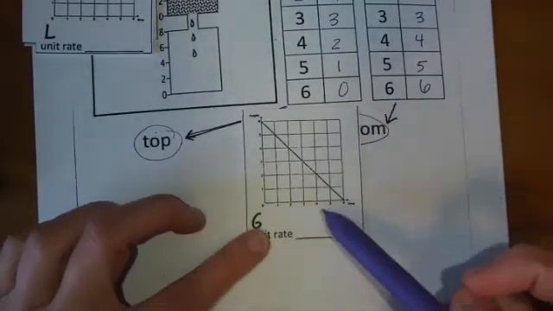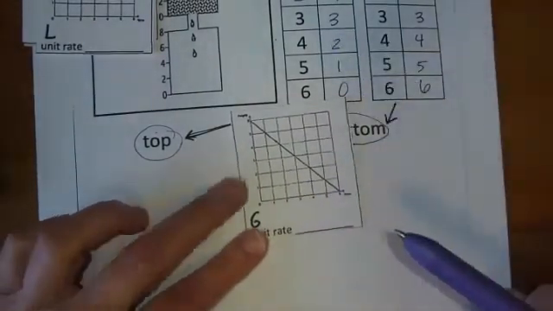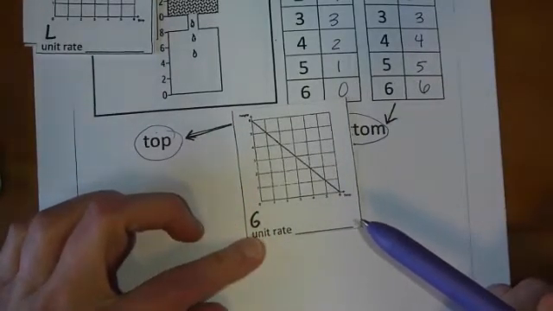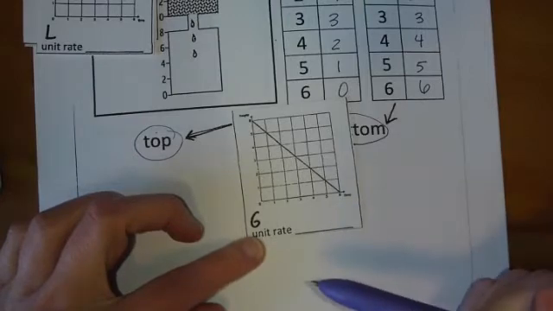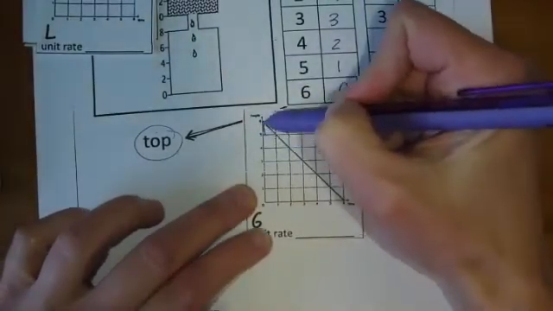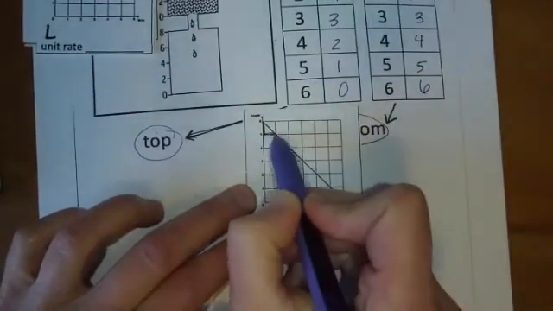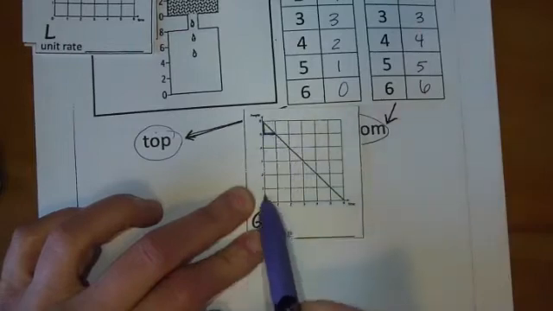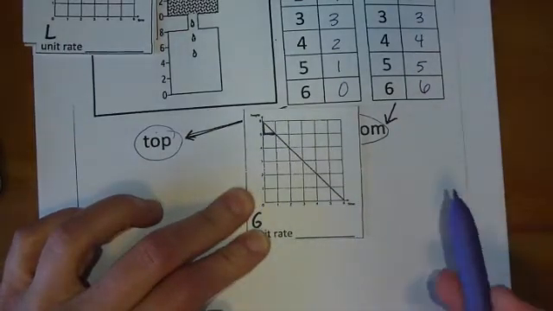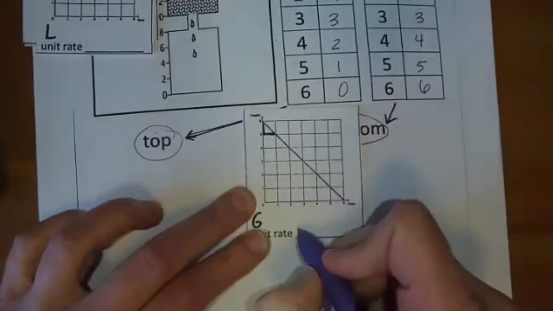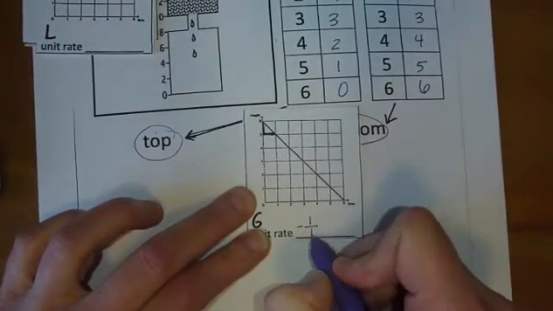And now that we have the right graph for this table, we're going to figure out the unit rate. Now, unit rate is just pretty much the same thing as slope. So let's figure out our slope for this. It looks like we're going to go down 1 and over 1. So down 1 over 1. Remember, if we're going downhill from left to right, is it going to be positive or negative? It's going to be negative, right? So we're going to go -1 over 1.